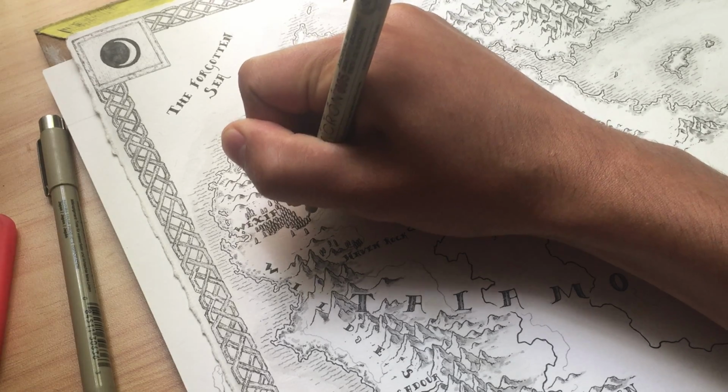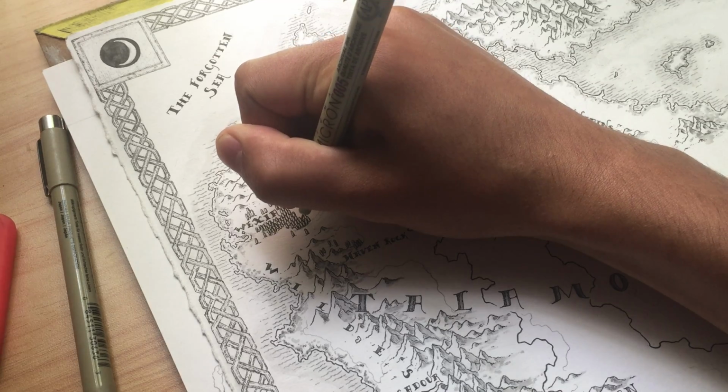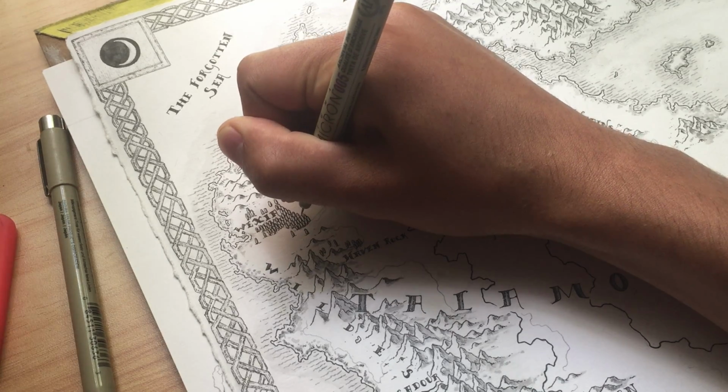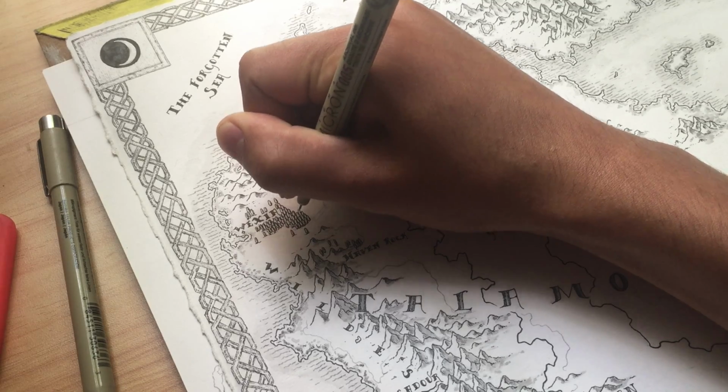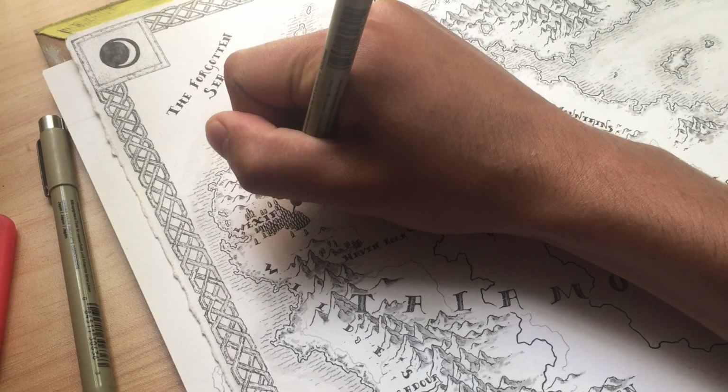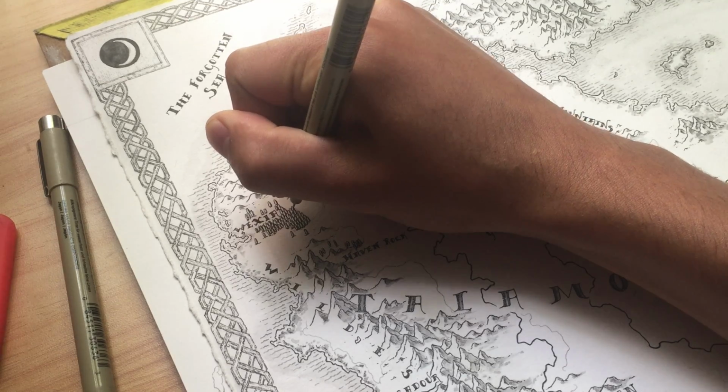I do two main styles of trees. This is one of them. It's just drawing individual trees, and I do a little bit of shading on each tree. I used to fully block in the shaded side of the tree, but I think that was a bit too intense. So now I just do dashed lines like hatching. I think it looks better.